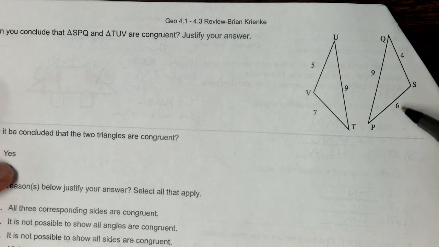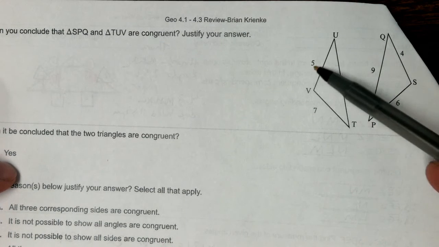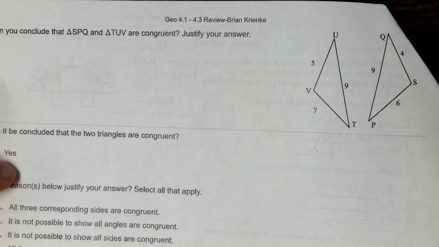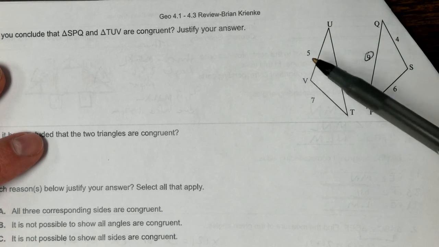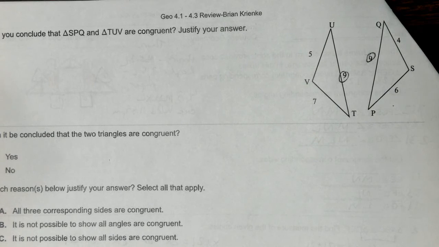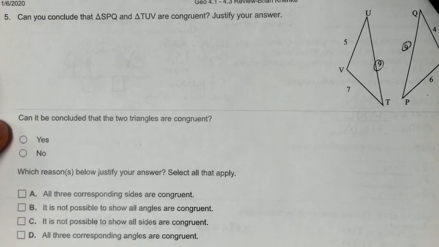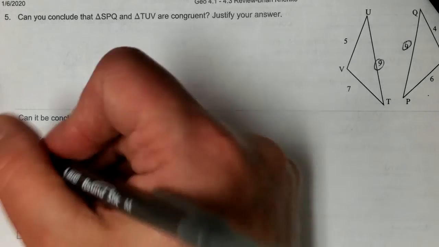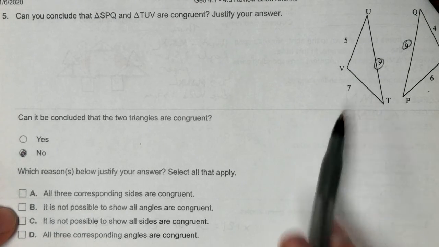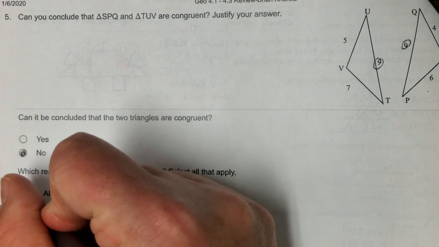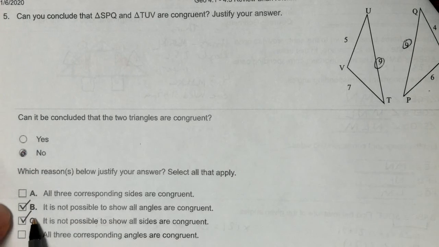Okay, the next one we have is number 5. Now on this one, if I just glance at it without paying too much attention, I see sides have numbers, and so I might think that it's going to be side, side, side. And these numbers correspond, but the others don't. You've got 5 and 7 and 4 and 6. So those numbers don't match, and so you cannot conclude that it's congruent, and it's not possible to show angles or sides. So this would have 2 possible answers right there, B and C.